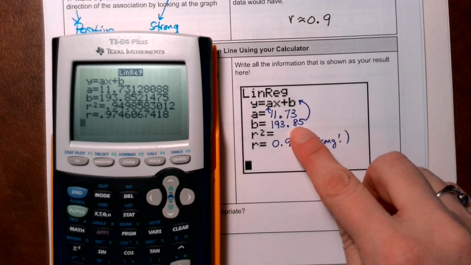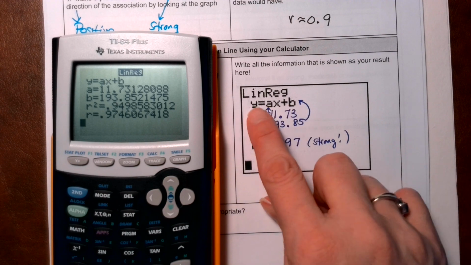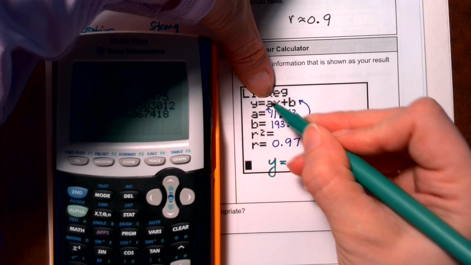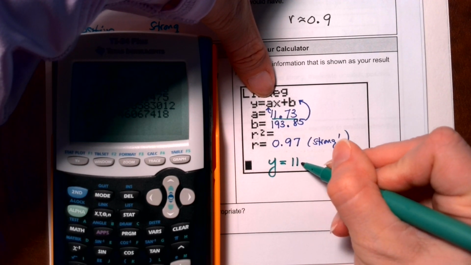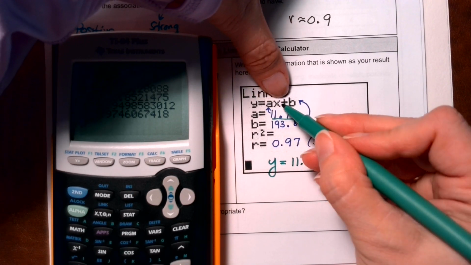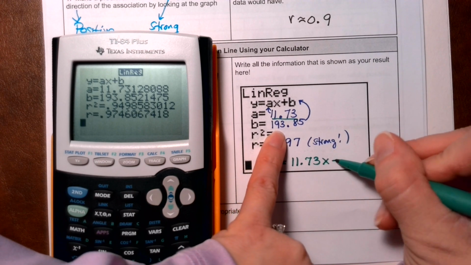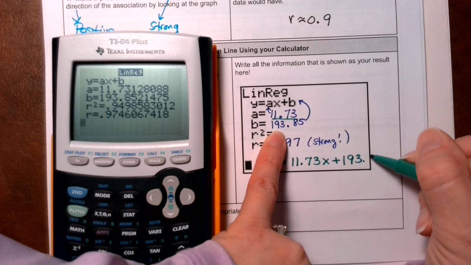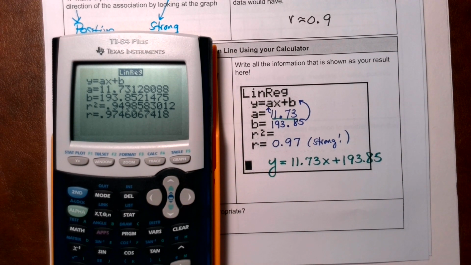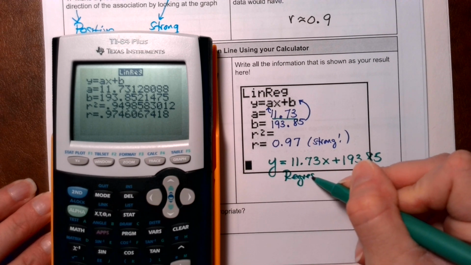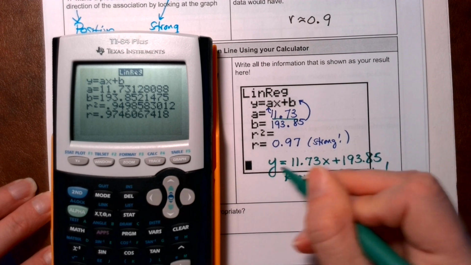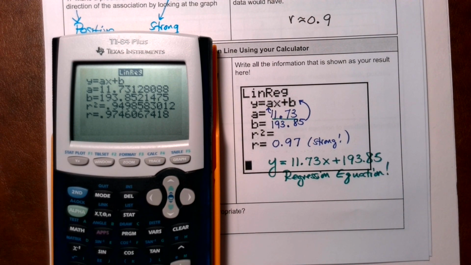Now, how do you use these numbers to make the equation? You're going to use this formula right here. Y equals the A number right there, 11.73x plus the B number. The B number is 193.85. And that is the regression equation. This is the regression equation that the calculator found for you. We would never be able to find it that accurately ourselves.